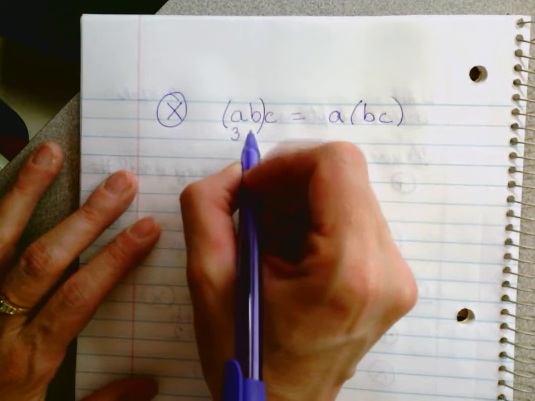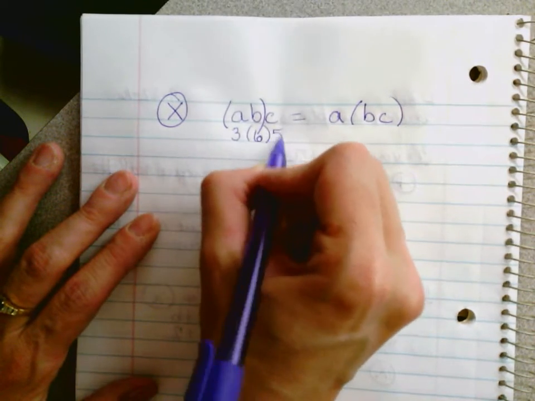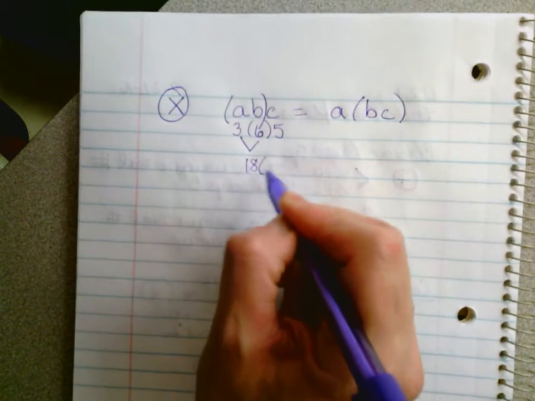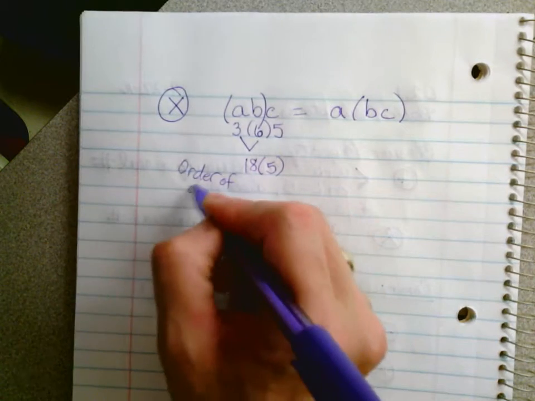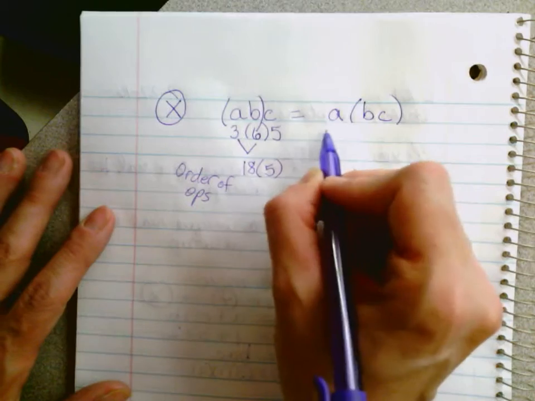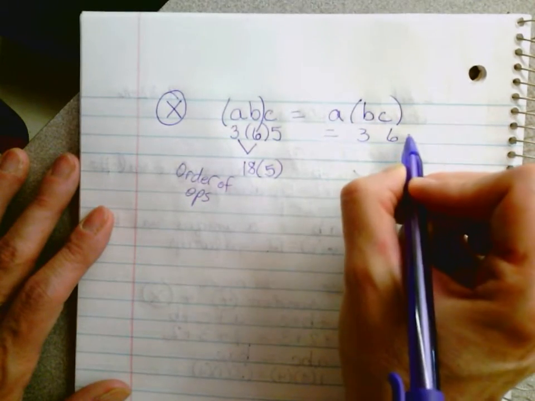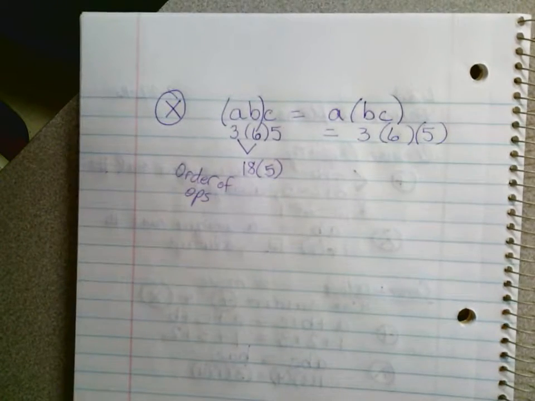three times, I'm going to just separate them, 6 times 5. You would do 3 times 6 first based on this and then multiply it by 5, right? This is the order of operations. But you can regroup and do the 6 times the 5 first.